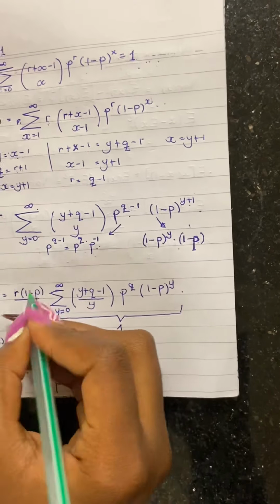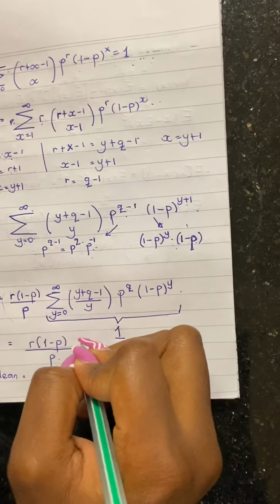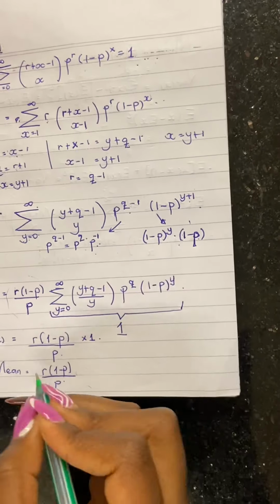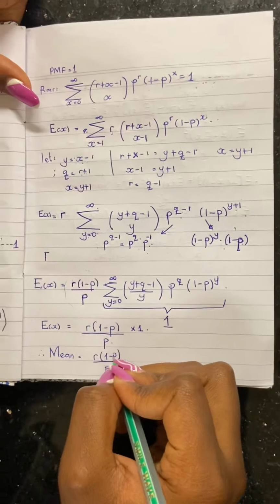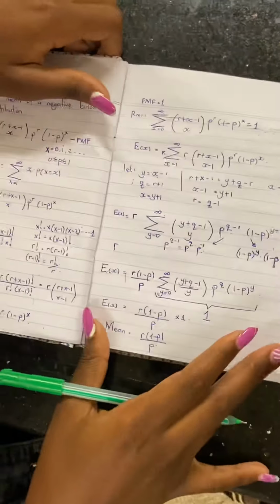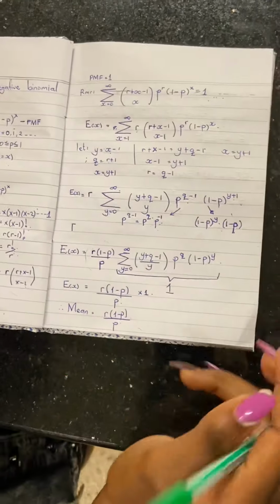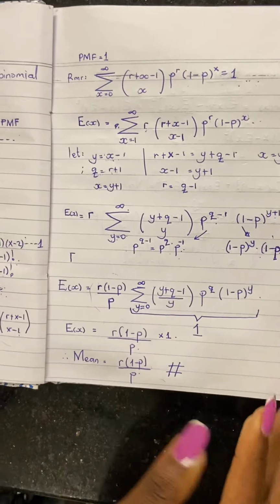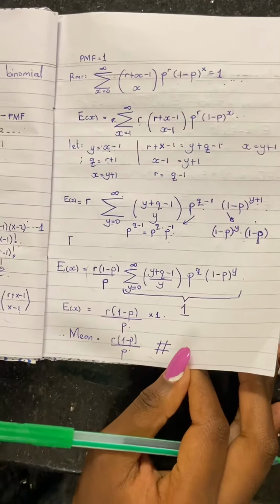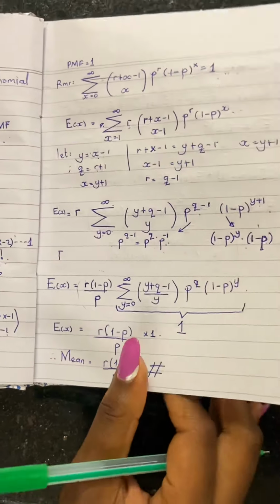So this part times 1 gives us our mean equal to r times 1 minus p out of p. And our mean of a negative binomial distribution has been derived.